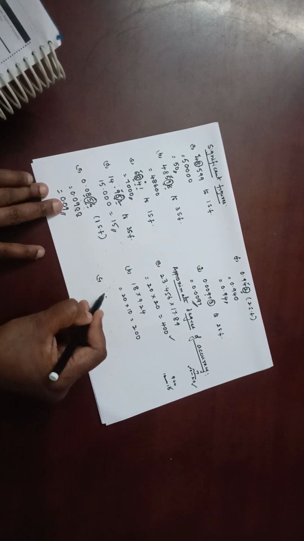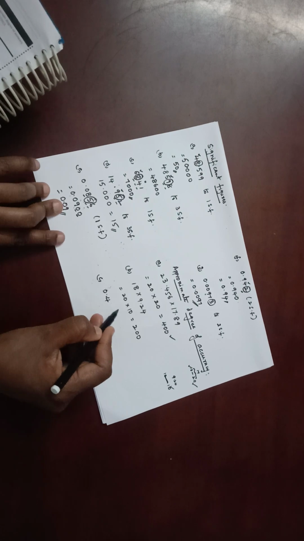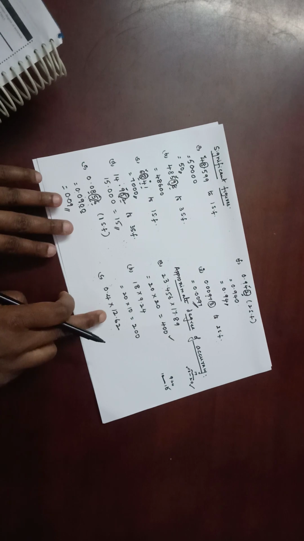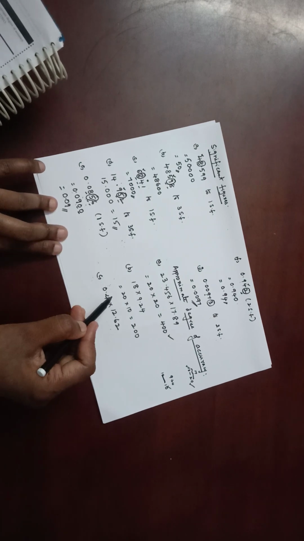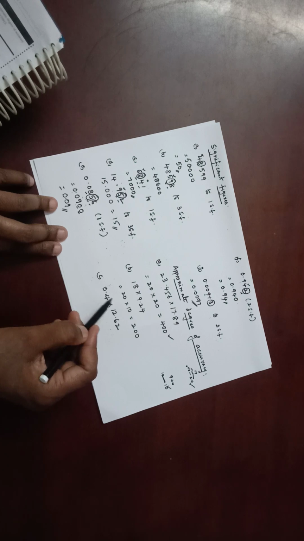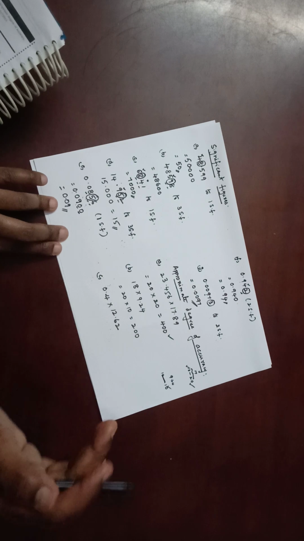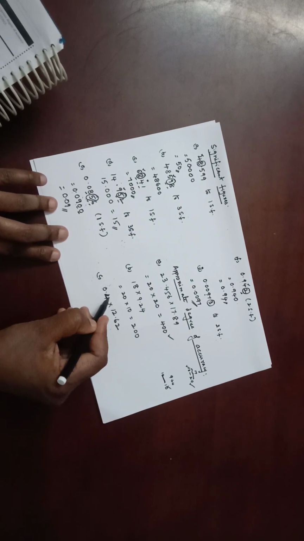One more. 0.4 into 12.62. Here you should be very careful. If you round off this number to the nearest 10, the whole value will become 0, because 0 into anything will become 0. That's not the value; you should have some value.